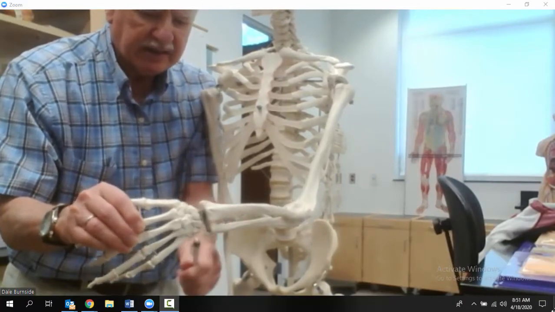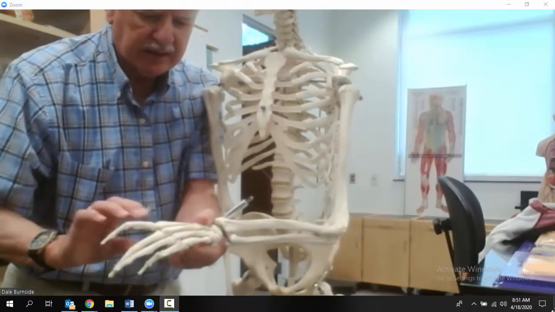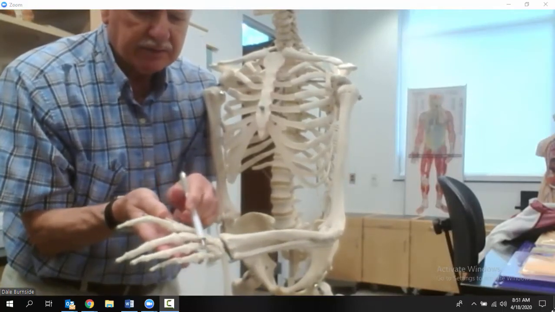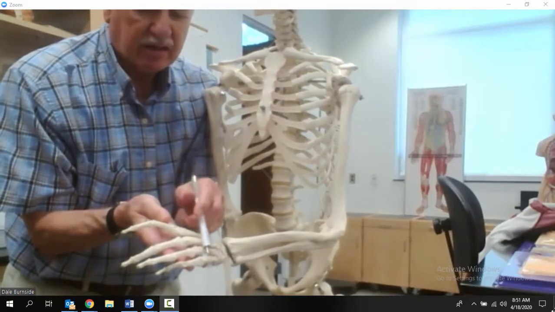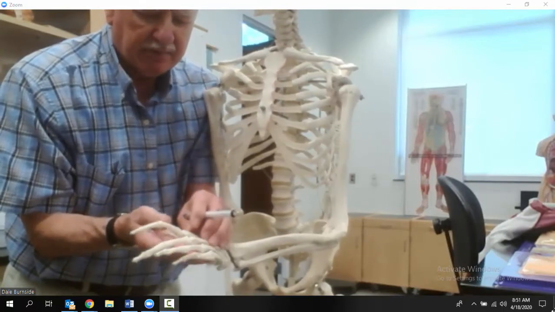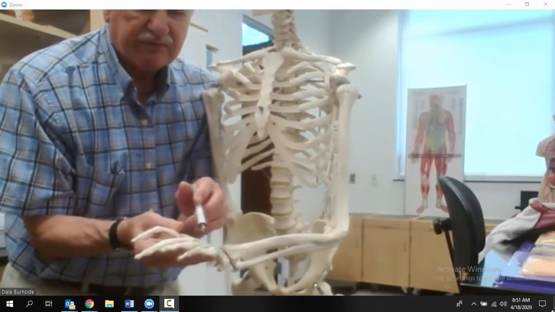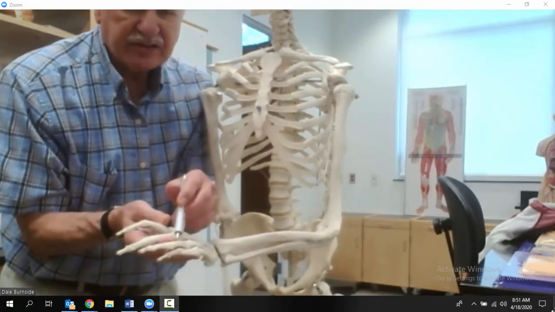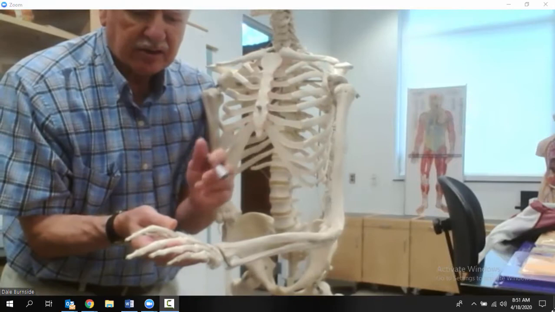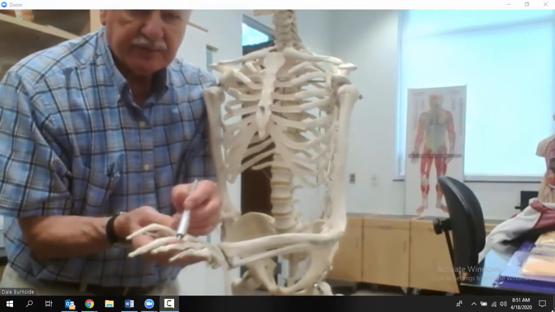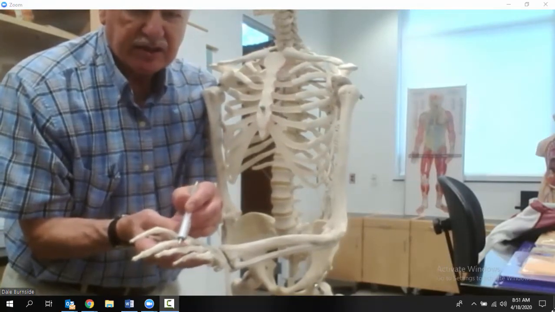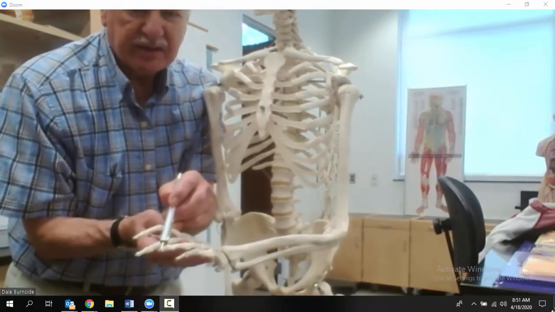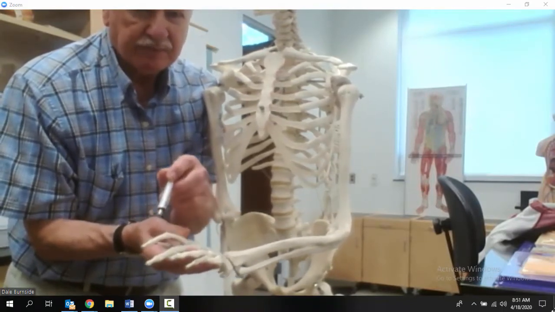Okay, and then we come into the metacarpals. The bones of the hands are called the metacarpals, and then the bones of the fingers are called the phalanges. See, here's a proximal phalange because it's closest to the body. Then here's the middle phalange, and then here's the distal phalange.